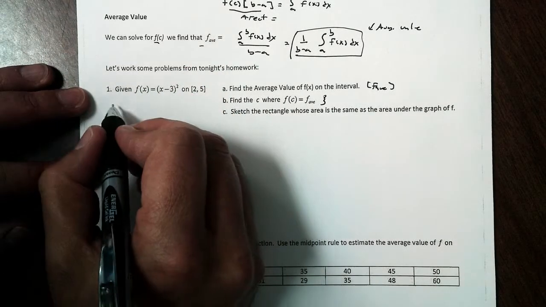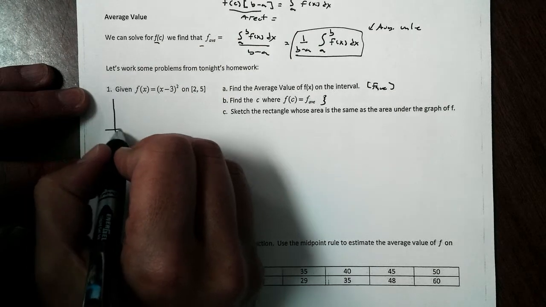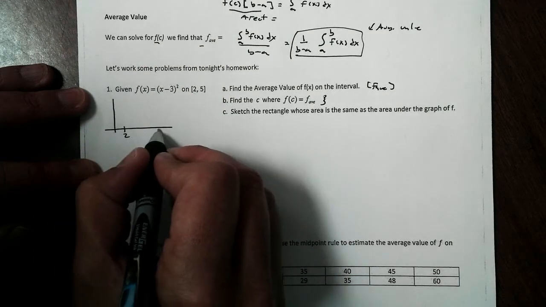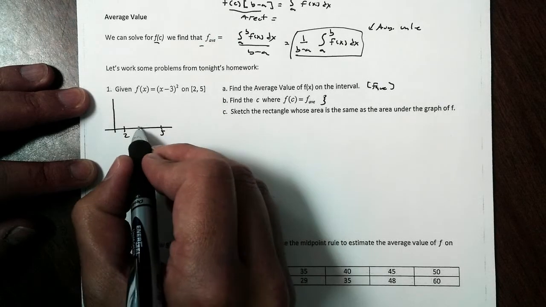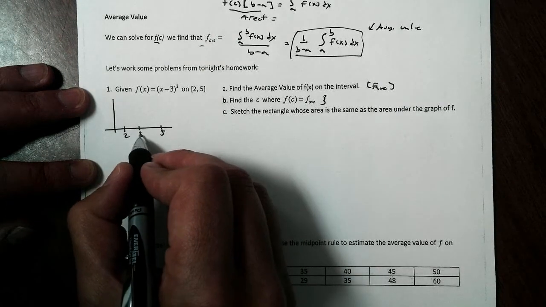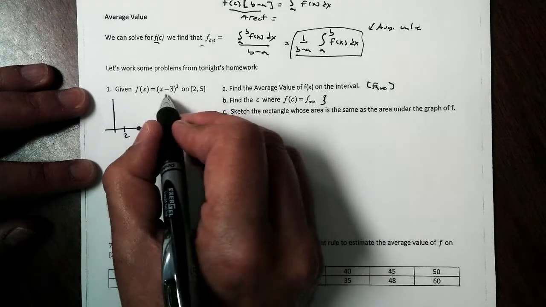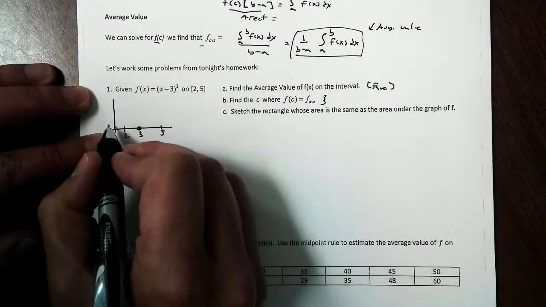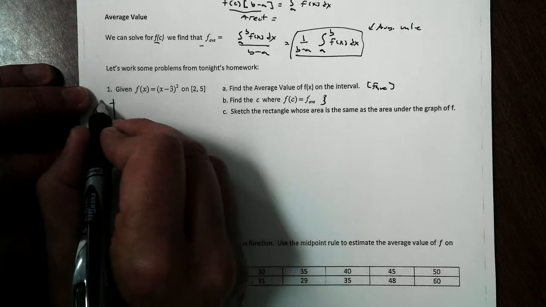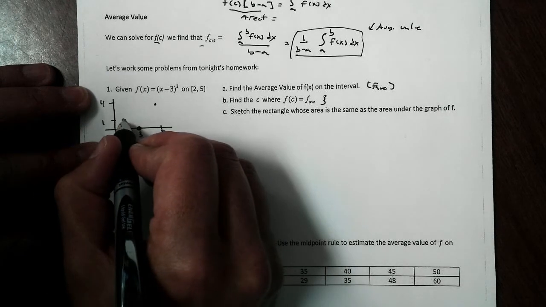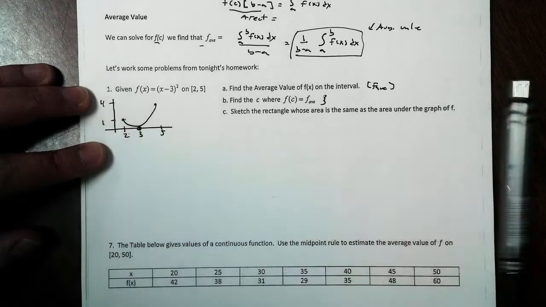So first, let's just look at this function. We're going from 2 to 5. Now, I know from experience I have my vertex on the x-axis at 3. If I plug in 2, I'm going to have a value of 1. And if I plug in 5, I'm going to have a value of 4. So there's our happy parabola right there.